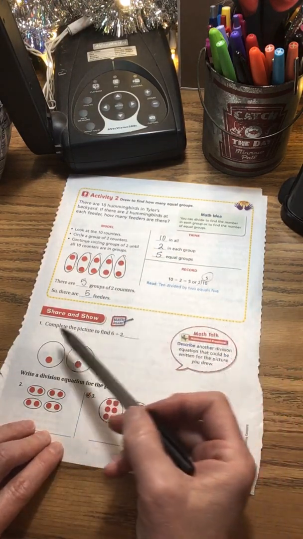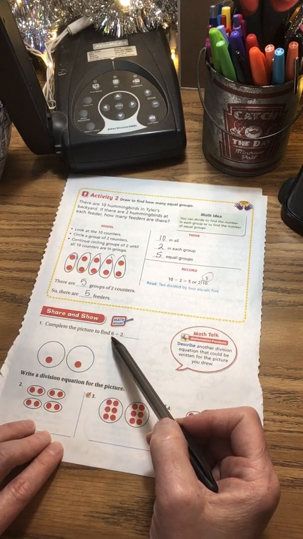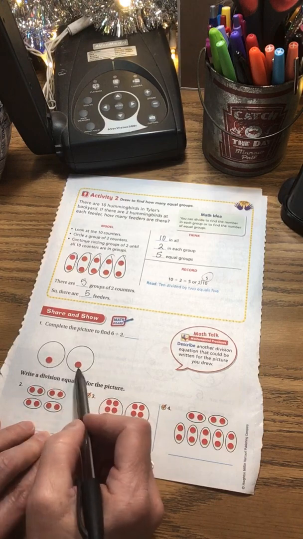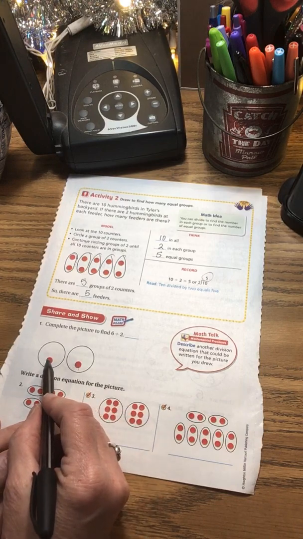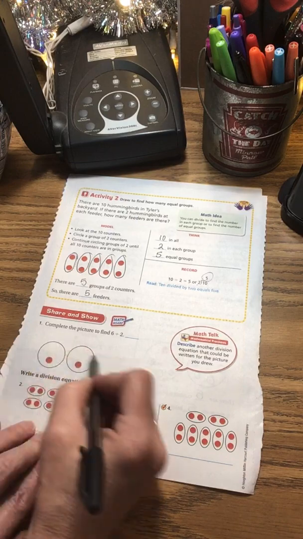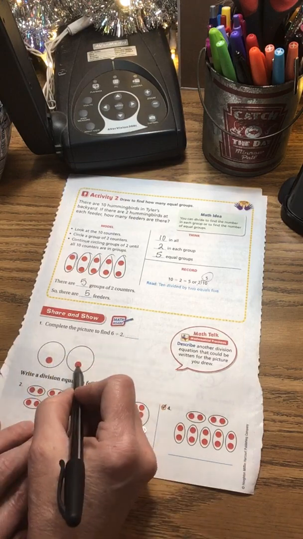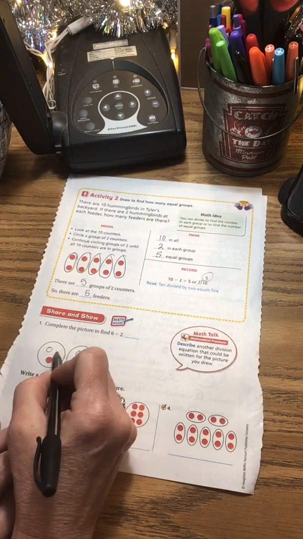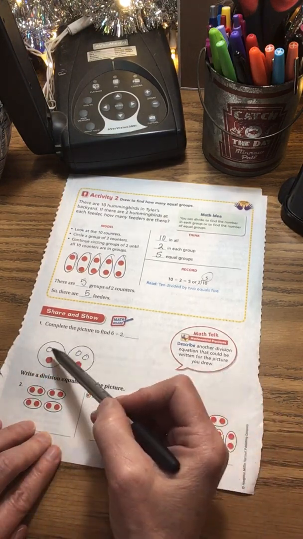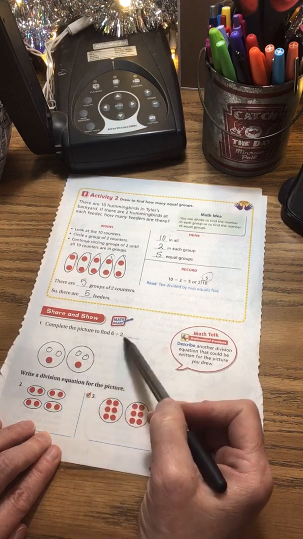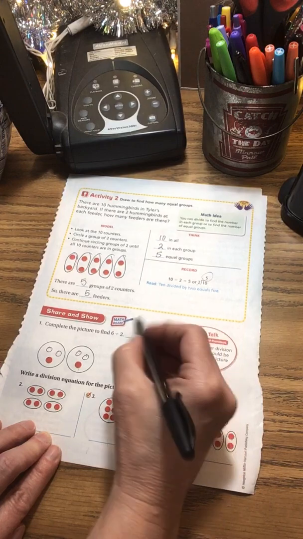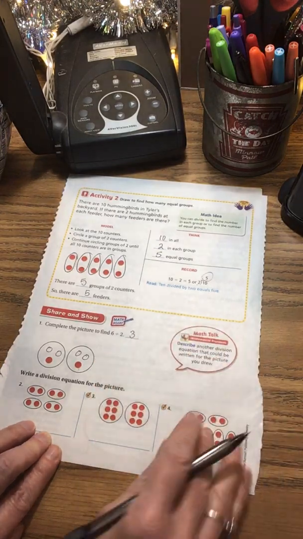Let's look down at the bottom. It says complete the picture to find 6 divided by 2. We have 2 groups here. We already have 1, 2. Remember, we're going to count up to 6 evenly, going back and forth, 1, 1, 1, 1, like that. 1, 2, 3, 4, 5, 6. So if 6 is divided into 2 different groups, how many are there in each group? 1, 2, 3, 1, 2, 3. So 6 divided by 2 equals 3.